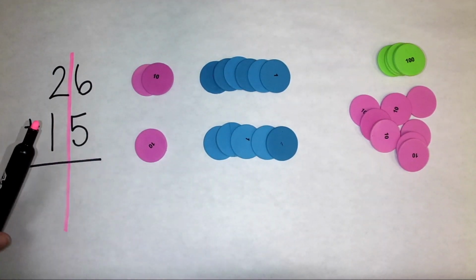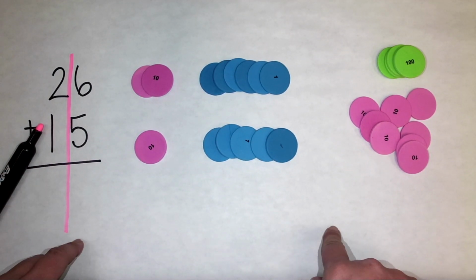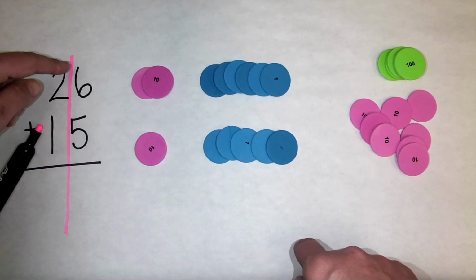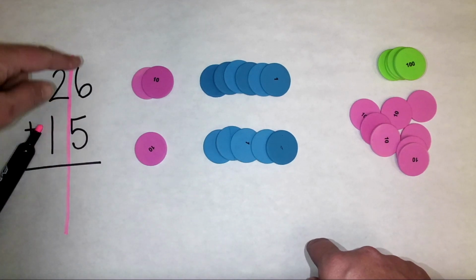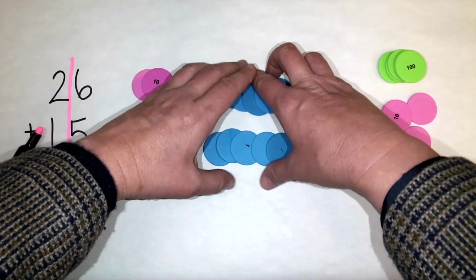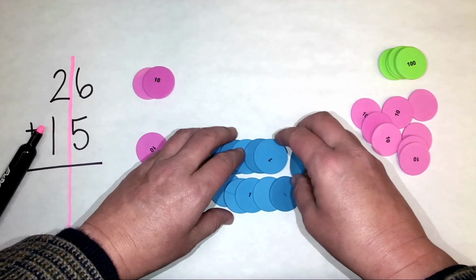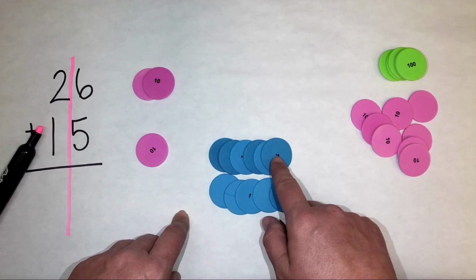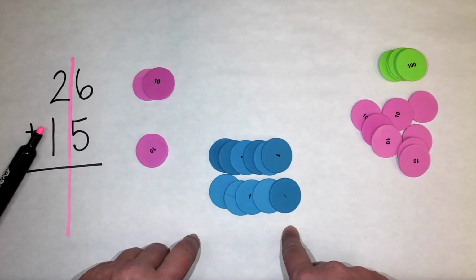That might be helpful for me to focus on the different place values here. But now with the traditional algorithm, I'm going to start adding in the ones place. That means I'm going to add all of the ones together. So I'm going to put all of the ones together just like this. And then I want to ask myself, do I have more than 9 ones? And if the answer to that is yes, I have to regroup.